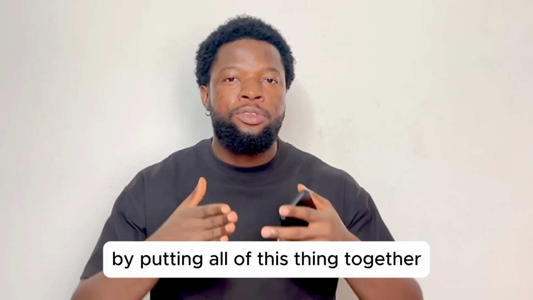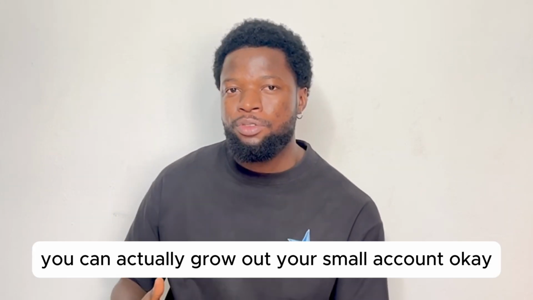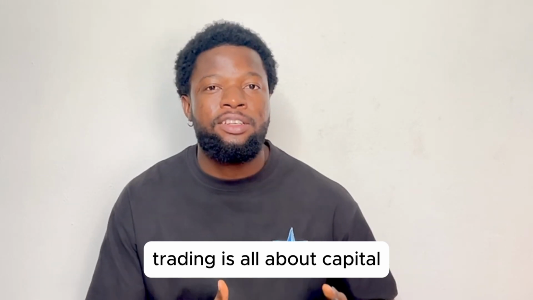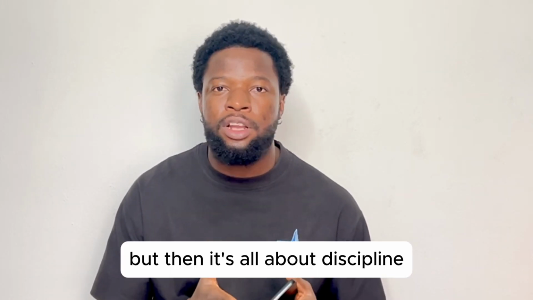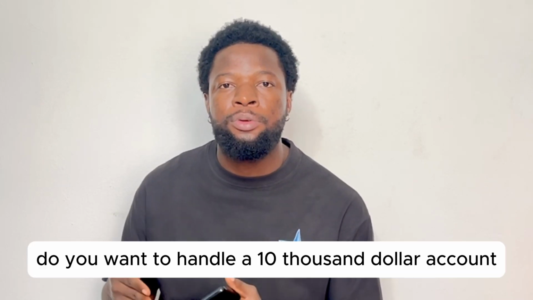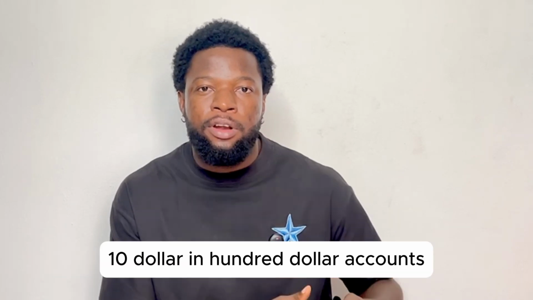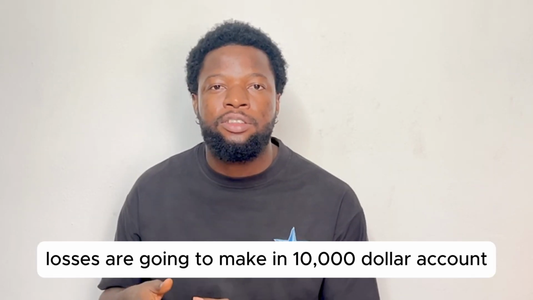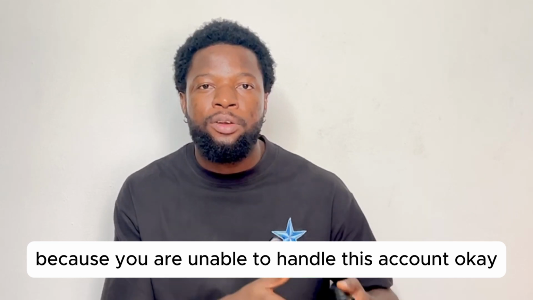All right. By putting all of these things together, you can actually grow your small account into a bigger account. There are lots of people that say trading is all about capital, but it's all about discipline. If you can't handle a $100 account, how then do you want to handle a $10,000 account? The losses you are making in a $100 account are the same losses you are going to make in a $10,000 account, because you are unable to handle this account.